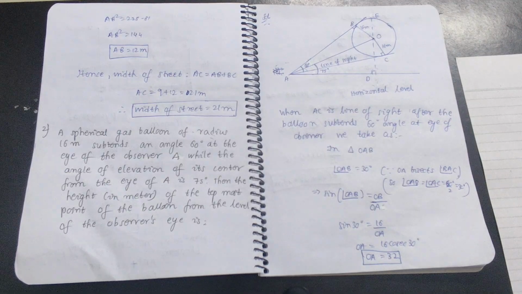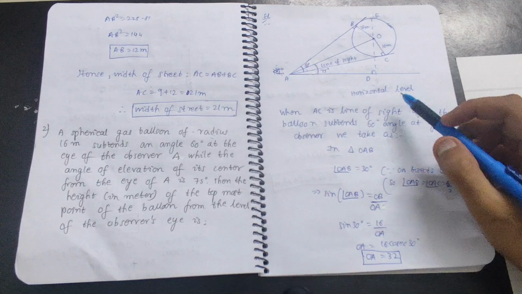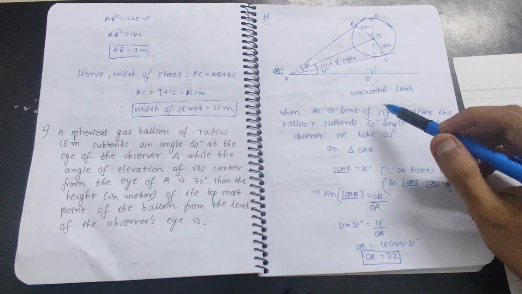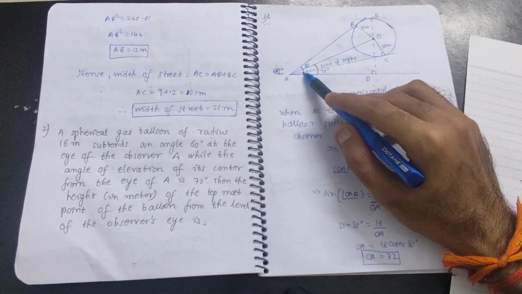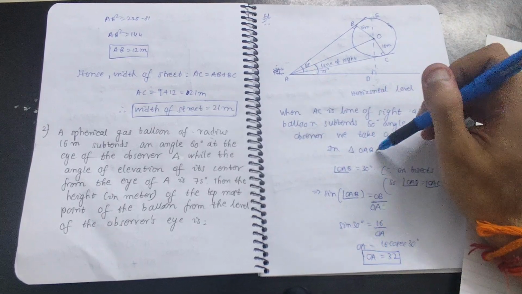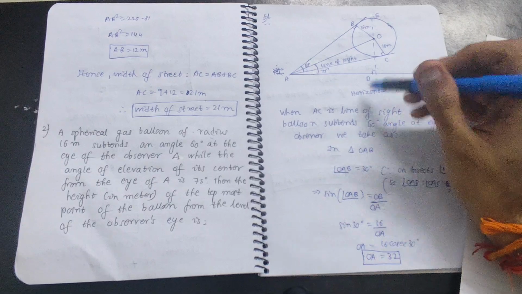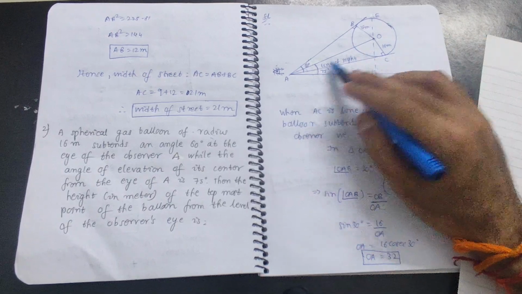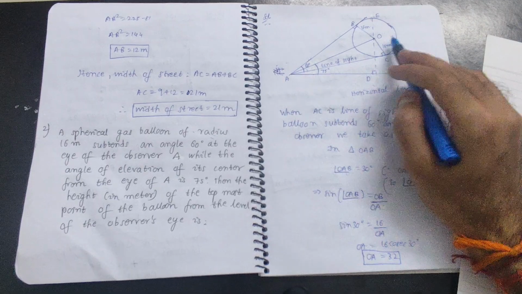When AC is the line of sight, the balloon subtends a 60 degrees angle at the eye of the observer. In this triangle OAB, angle OAB is 30 degrees, because OA bisects the angle BAC.